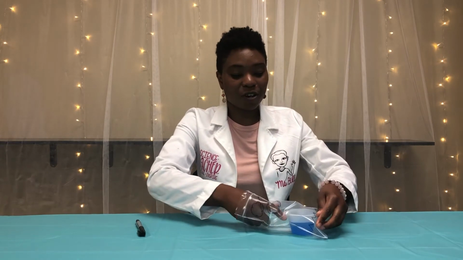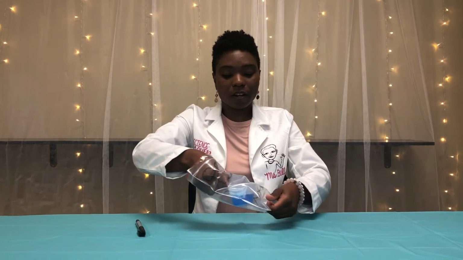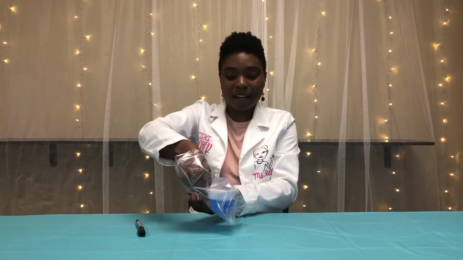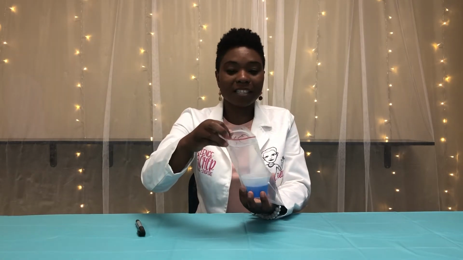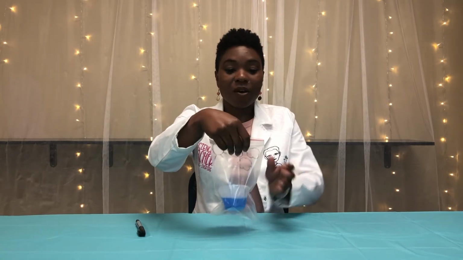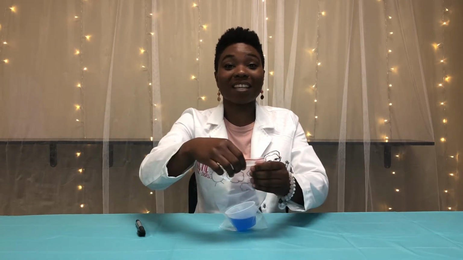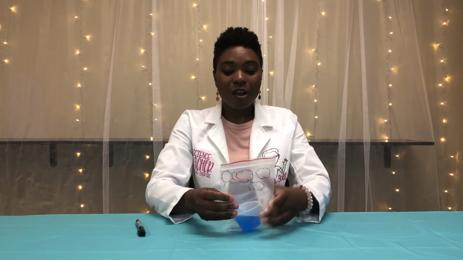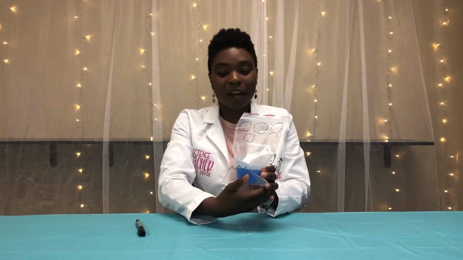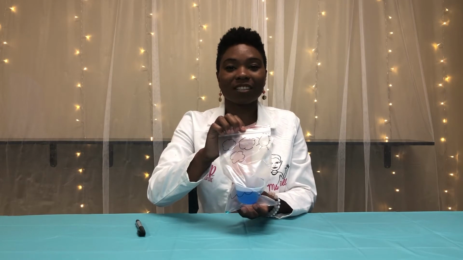Once you have your cup of water inside of your plastic bag, place your plastic bag in an area that will get lots of sunlight, preferably next to a sunny window. Observe your plastic bag over the next few days and record your observations in your chart.